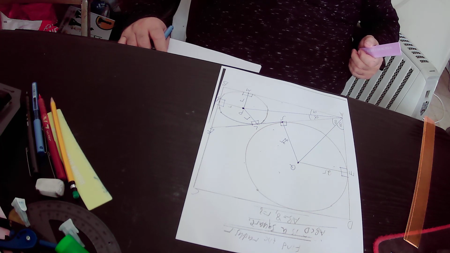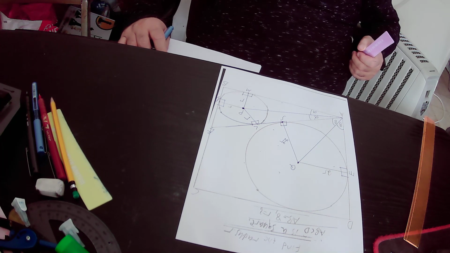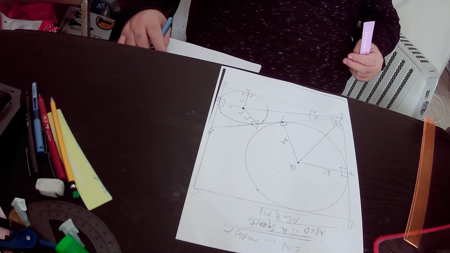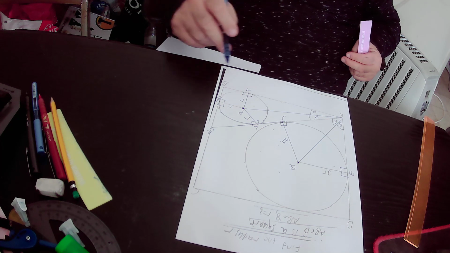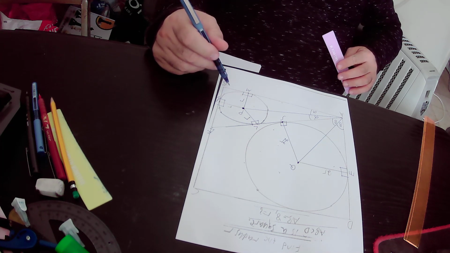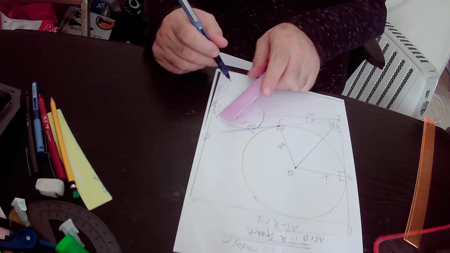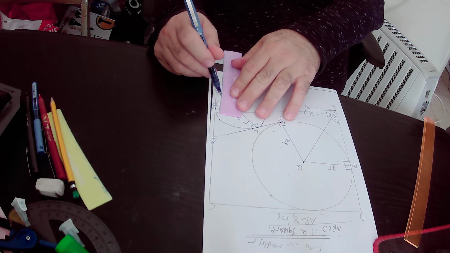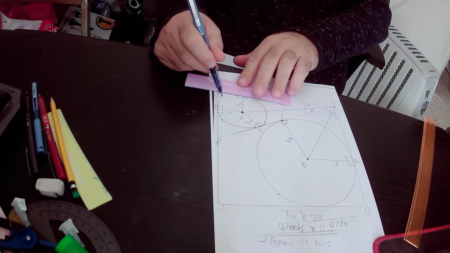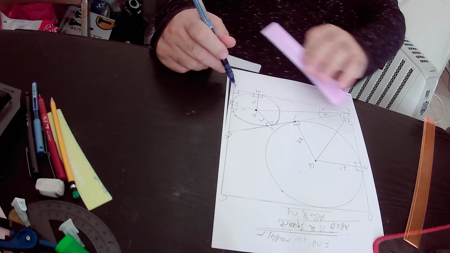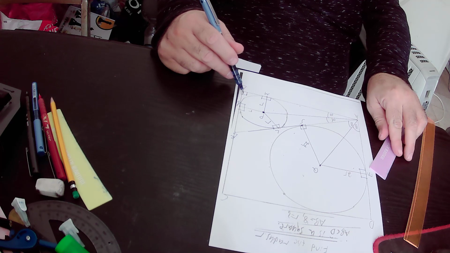And we also know that all the angles of a square are right angles, so therefore angle ABC, this angle, that is one out of four angles of square ABCD, is equal to 90 degrees. That is to say, it is a right angle. So angle ABC equals 90 degrees.